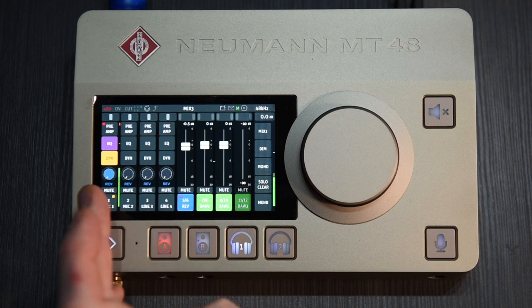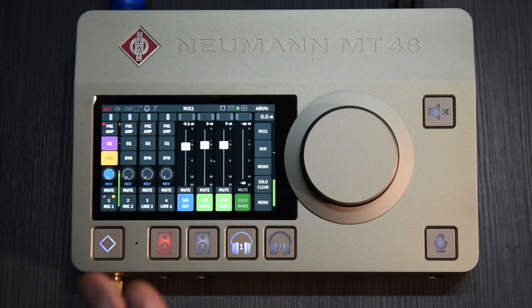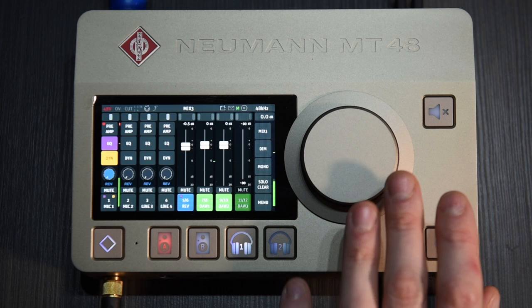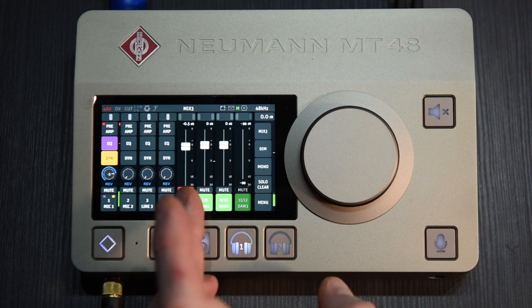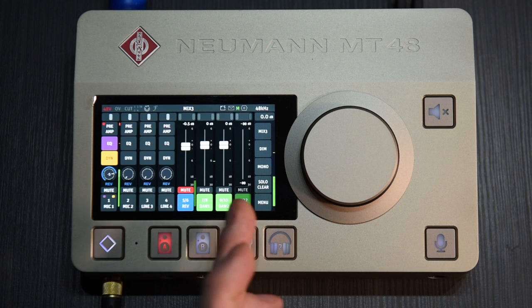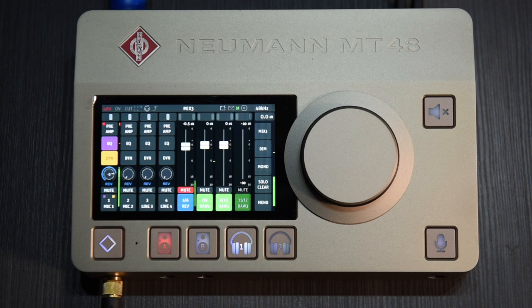So we have reverb options available on all the input channels. This won't get printed to your audio, but it is for comfort monitoring purposes. And of course, we can mute that across all the channels by pressing the mute button here. Now, this mute button can also be a solo button, but in the menu options, I wanted mute present, so I've selected that for this demonstration purpose.